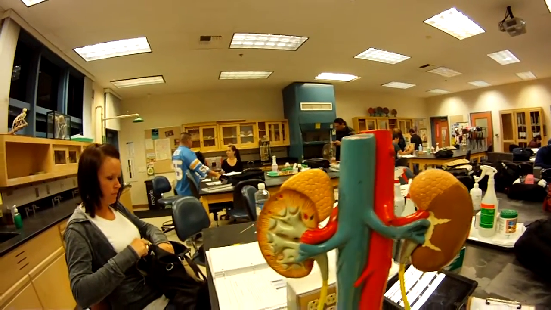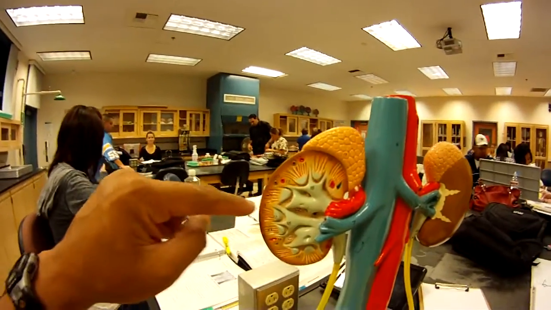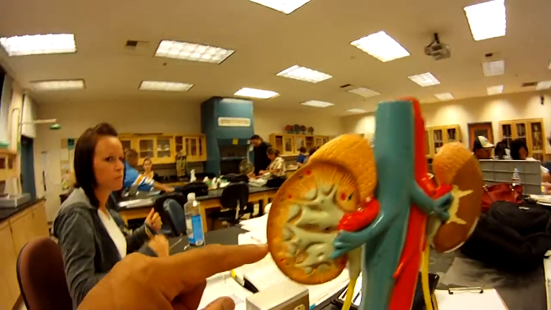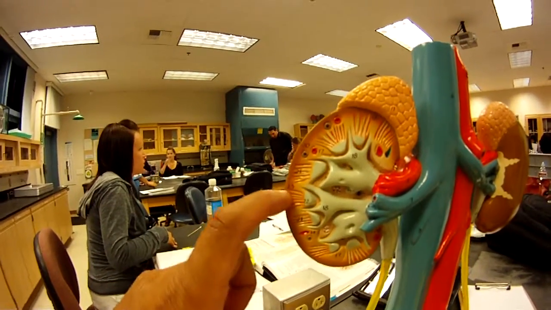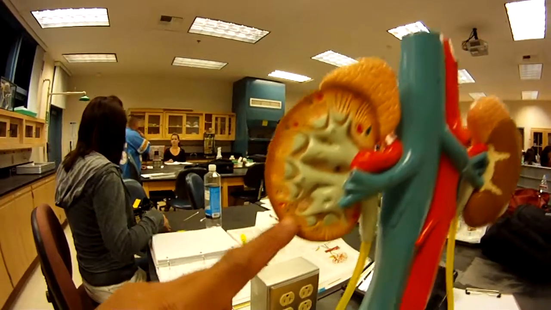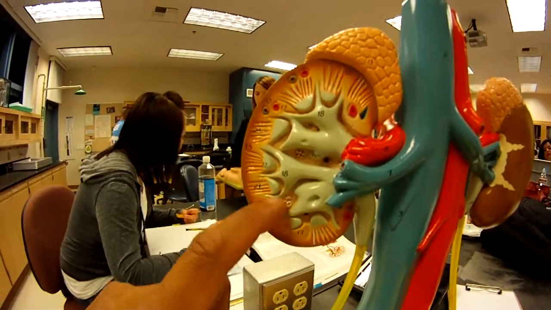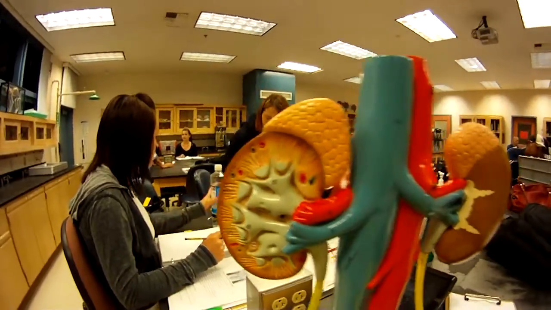Alright, the cortex. The cortex is here, the renal cortex in our book, in our lab. Renal cortex. Okay, right renal cortex, or the renal cortex. The renal medulla is right here. Okay, 14.